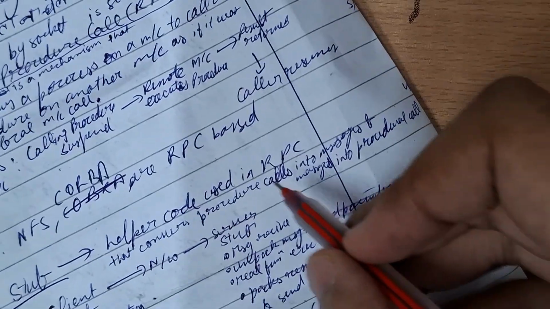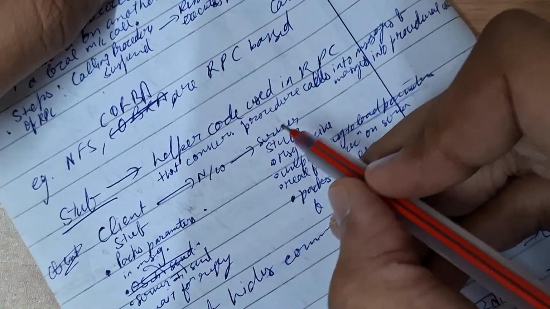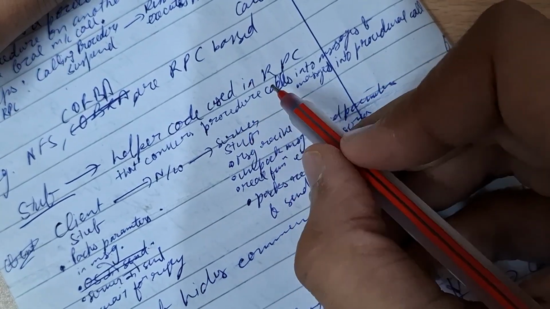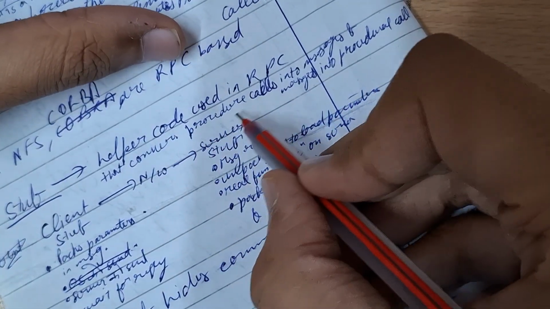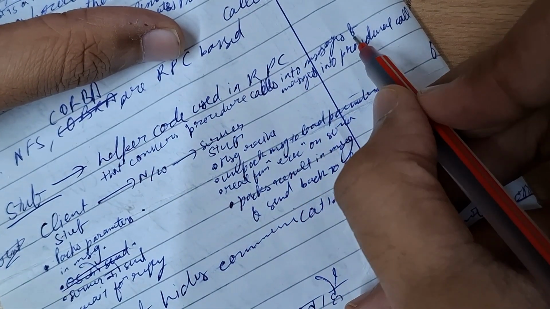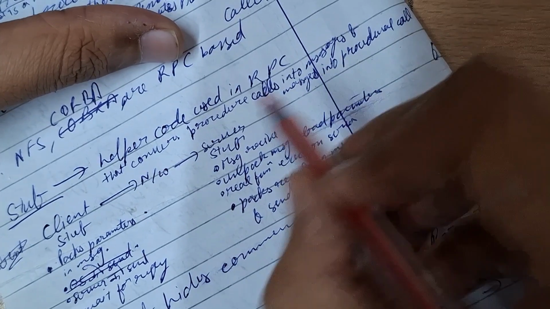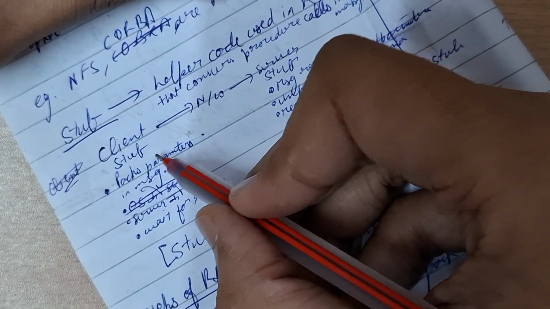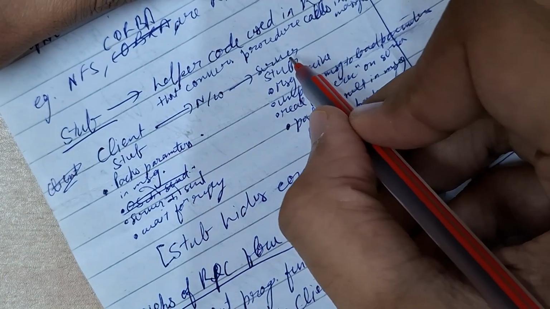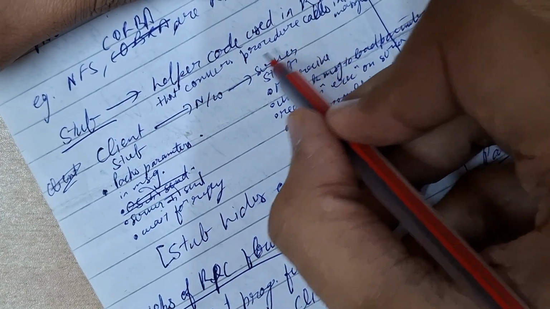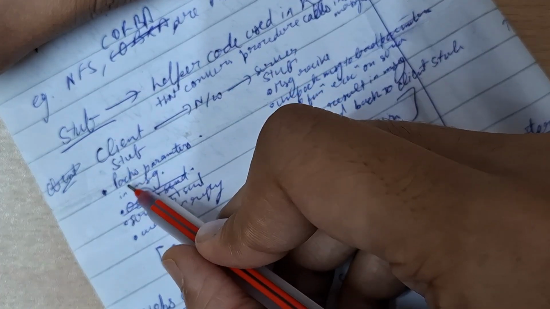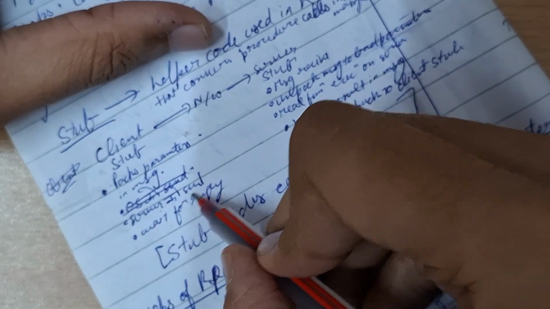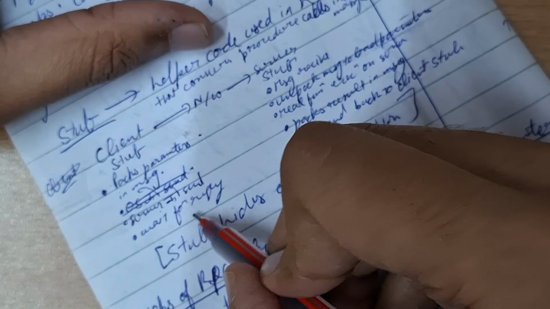Before starting RPC working, one of the main terms you should know is stub. A stub is helper code used in RPC that converts a procedural call into a message and a message into a procedural call. In RPC there is a client stub and a server stub which are connected through the network. The client stub packs the parameters in a message, sends it to the server and waits for a reply.